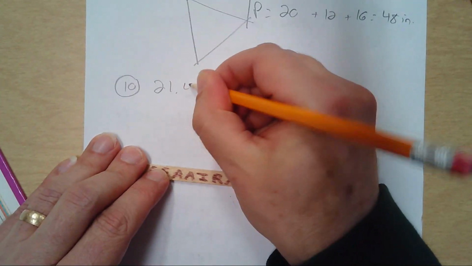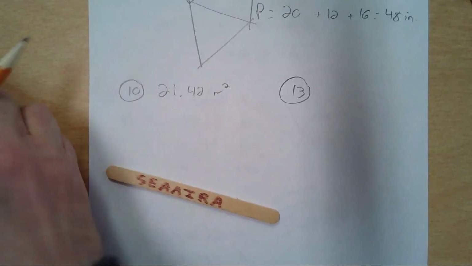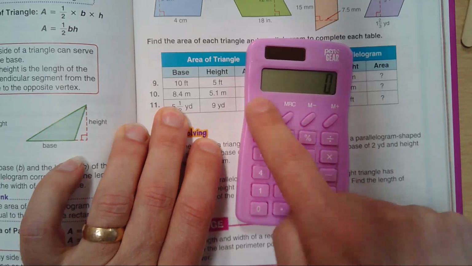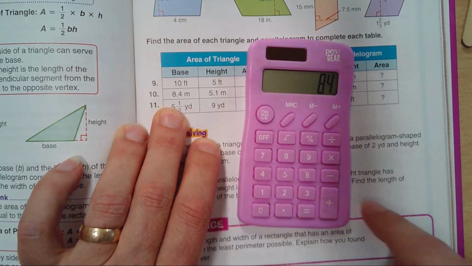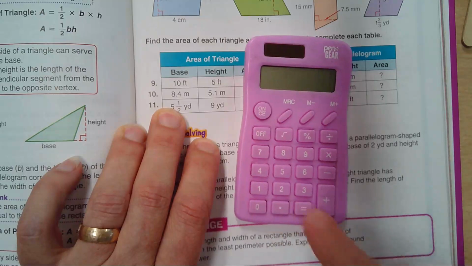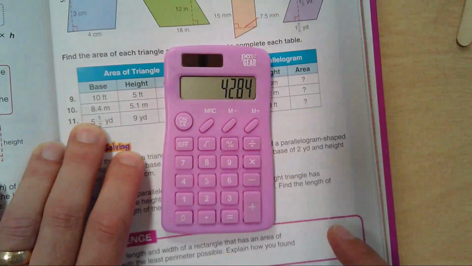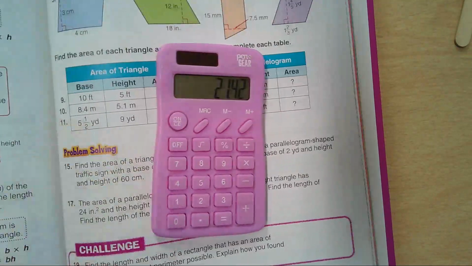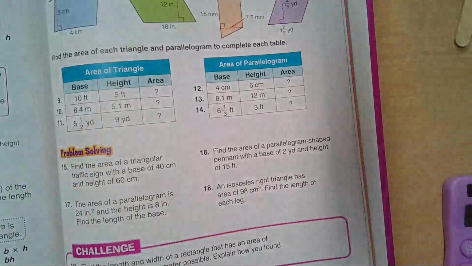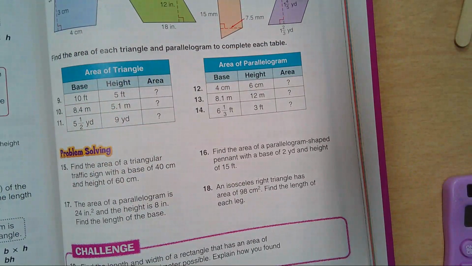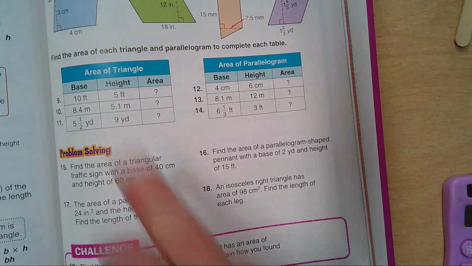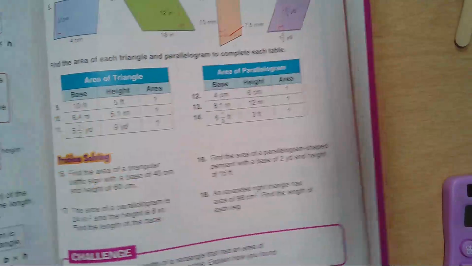Oh, because I did number... That's on you. 8 and 4/10 times 5 and 1/10 is that, and then half of that. Divide by 2, there it is. Triangle, 1/2 times the base times the height. Whoopsie. 42 and 84 hundredths is a parallelogram. It says triangle, not a parallelogram.